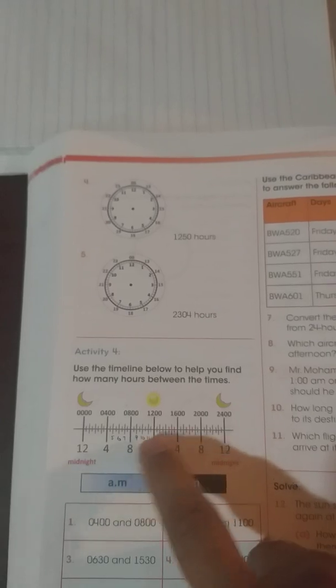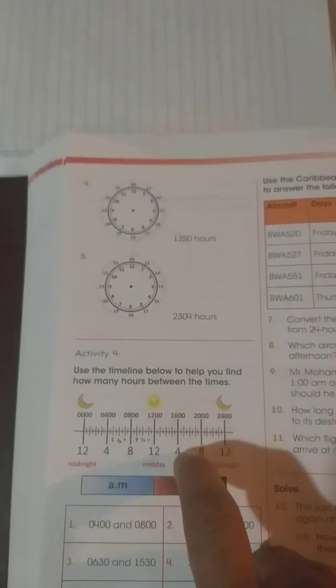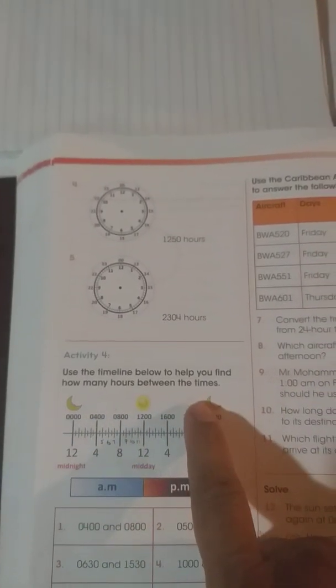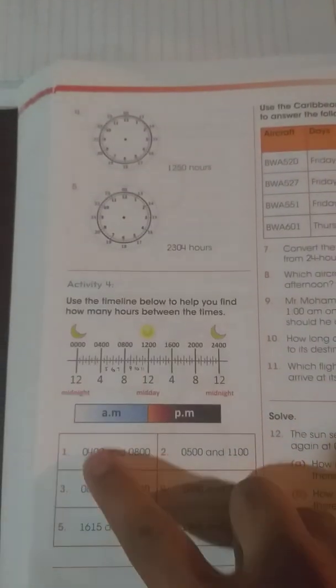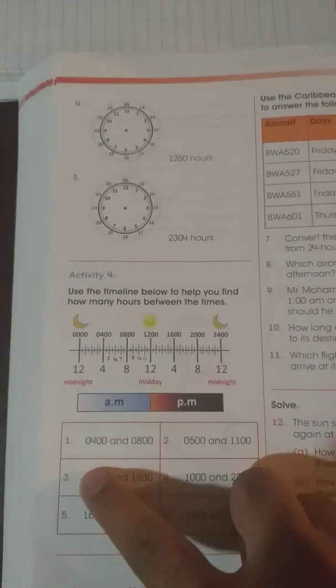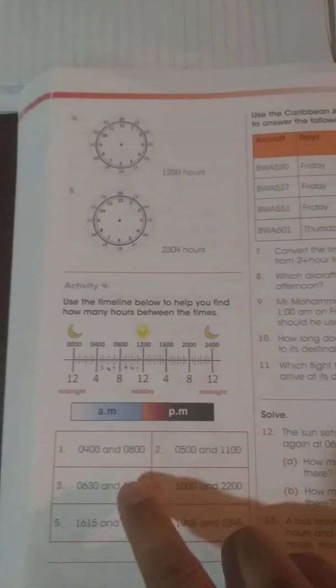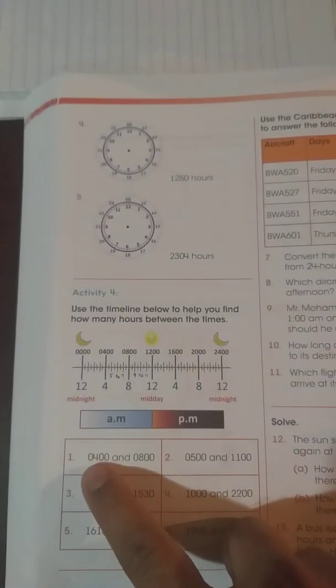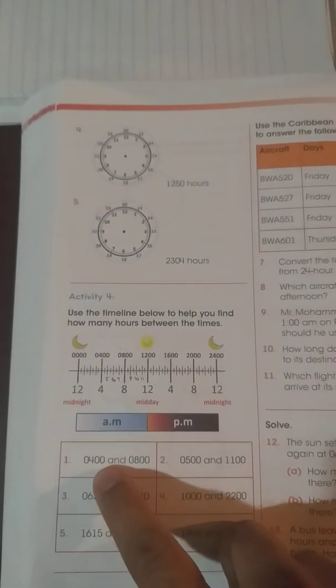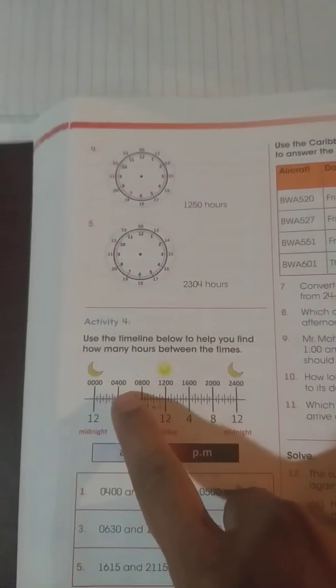So now that we are going to use this timeline to calculate how many hours between the times, I want you to do activity 4, numbers 1 to 11. But let's do the first one. How many hours between 400 and 800? Well, 400 and 800 is 4 a.m.